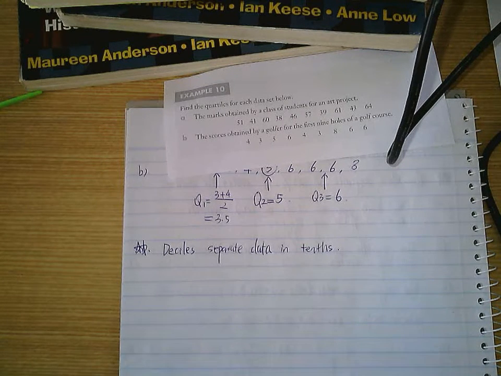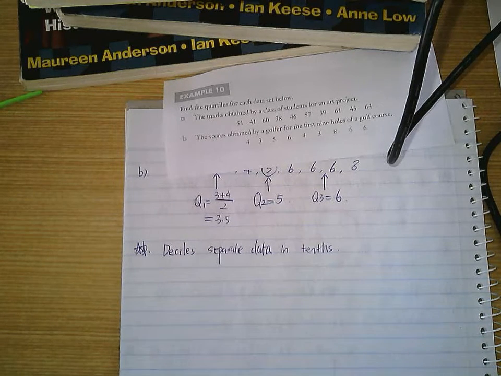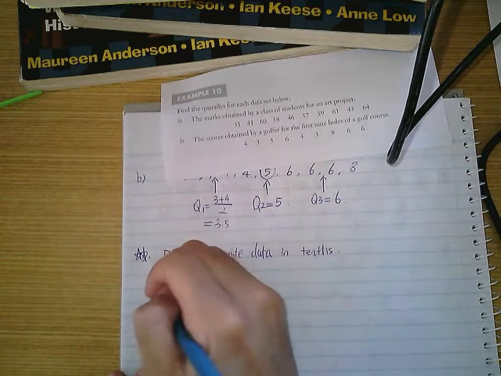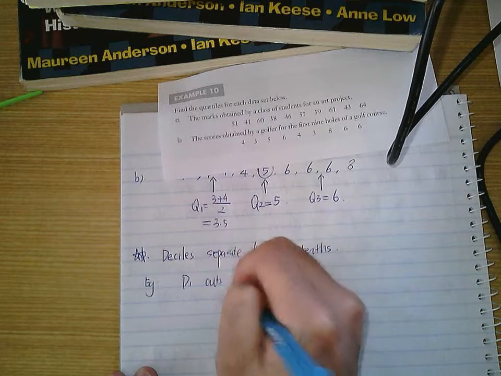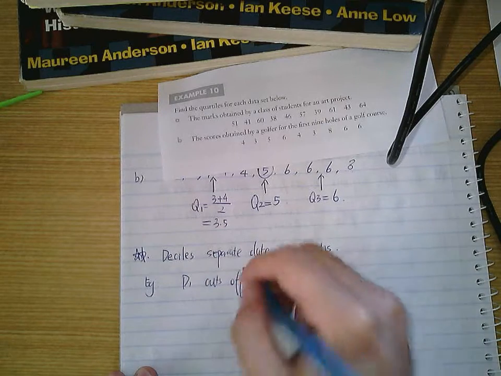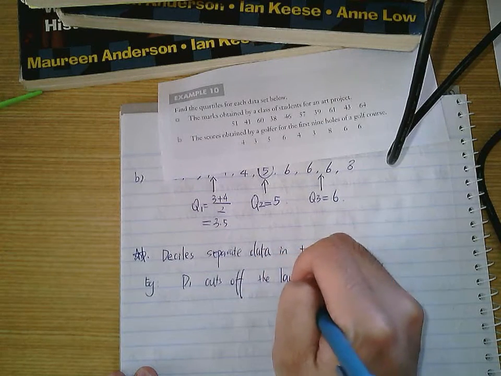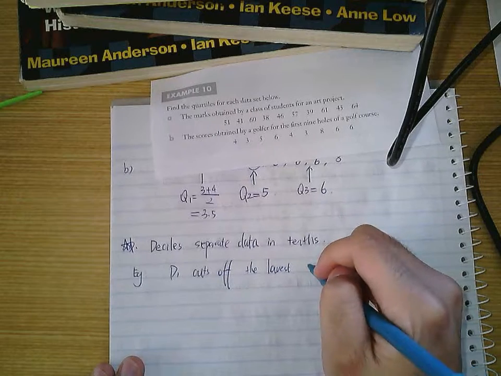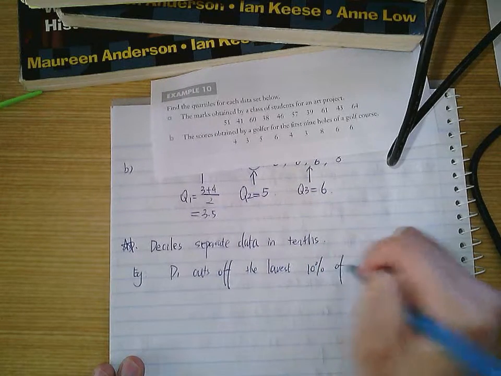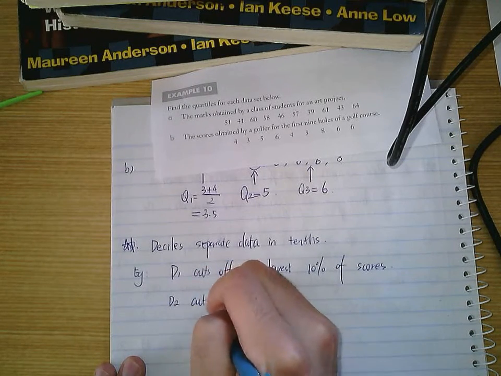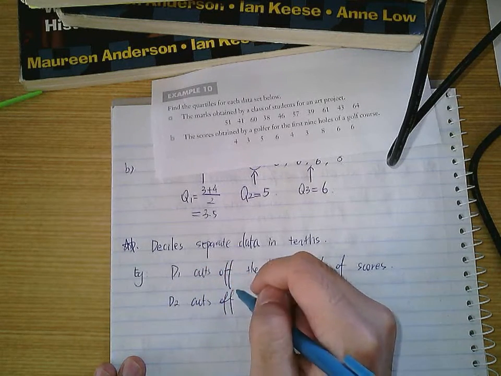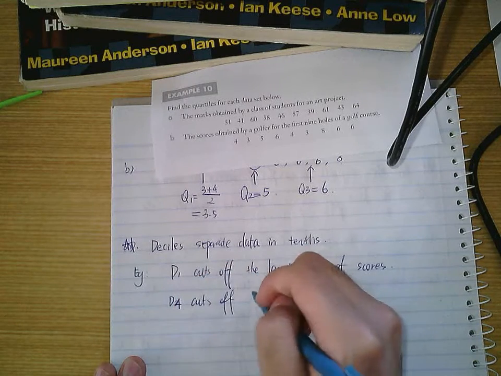D1, D2, D3 separate into 10%, 20%, 30% of the data. So, for example, D1 cuts off the lowest 10% of scores. Make a D4 in here.